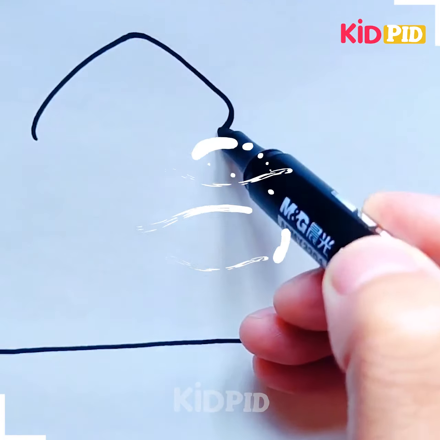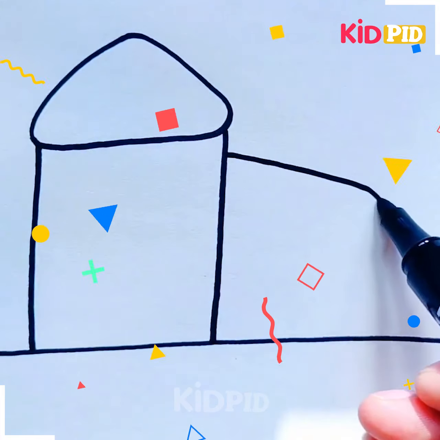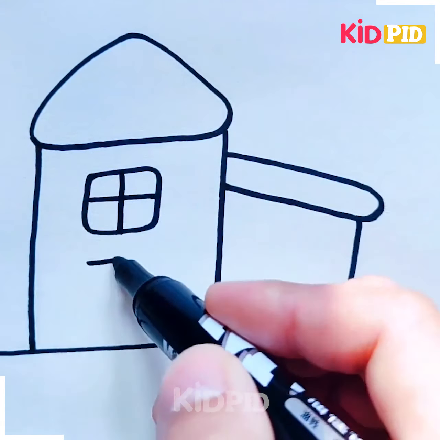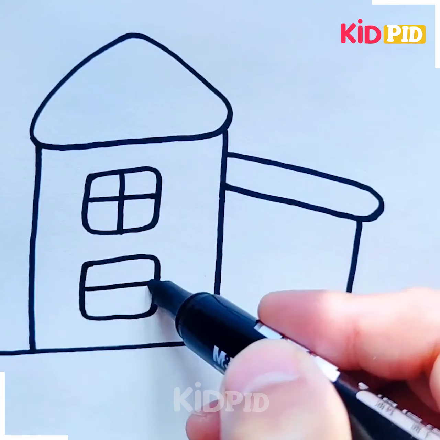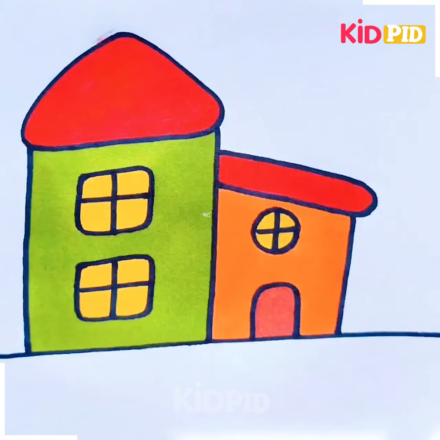Let's try to make another type of hut. For this one you just have to make a triangular shape. After that you just have to convert it into a rectangular one as shown on your screen. Then you just have to build a window that's of square shape. We are going to build two windows here. Then the circular window is also made.